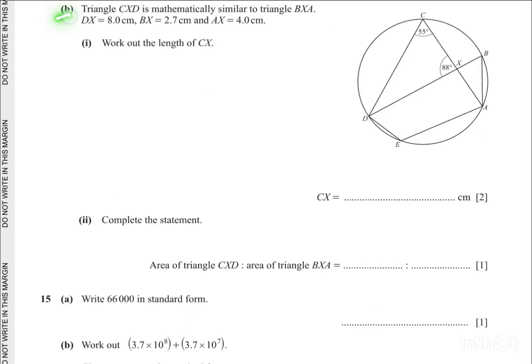Question number B. Triangle CXD is mathematically similar to triangle BXA. DX is equal to 8 centimeters, BX is equal to 2.7 centimeters, and AX is equal to 4.0 centimeters. One, work out the length of CX. First of all, let us write that triangle CXD is similar to triangle BXA.